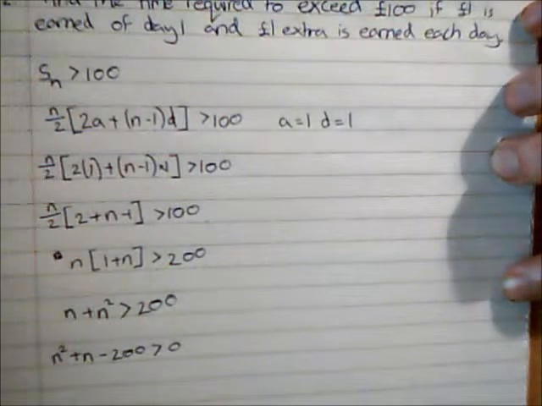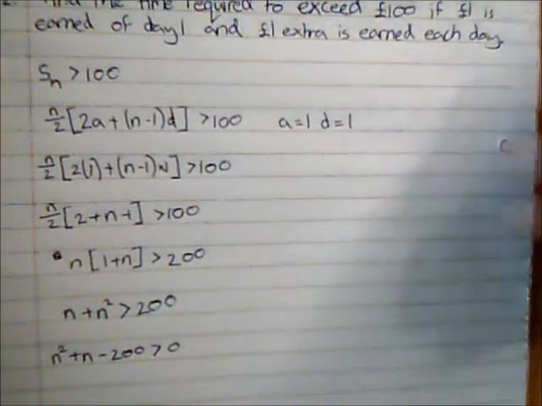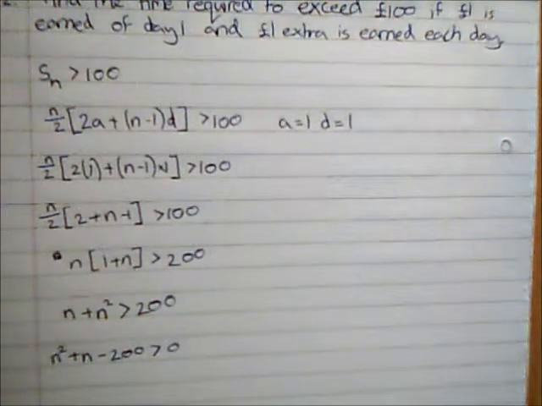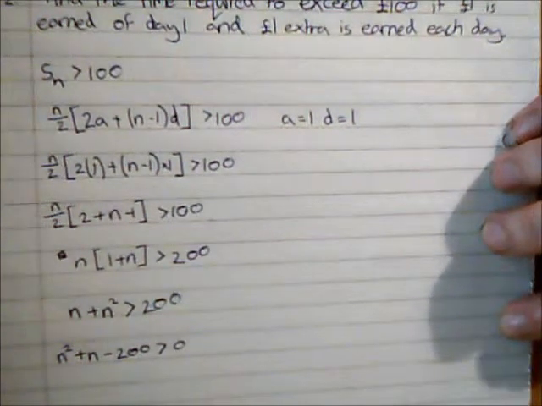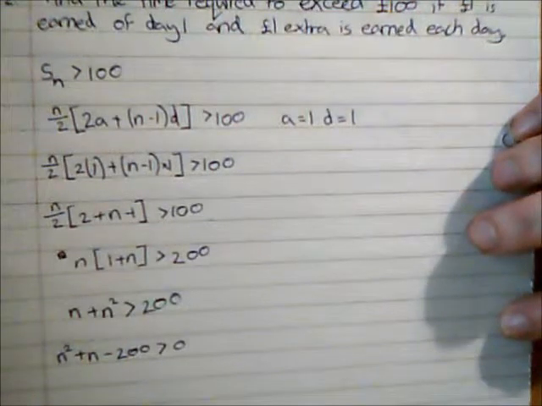So I can now look about solving this using what I know of quadratics, and it's unlikely this is going to factorise, because I don't think I'm going to find two numbers that have a product of 200 or negative 200 and a difference of 1, because that would have to be close to the square root of 200, and I'm not going to get what I want. So I'm going to do this by a little bit of trial and error. I'm going to look at just n squared plus n, and try and see what values would get me close to 200.